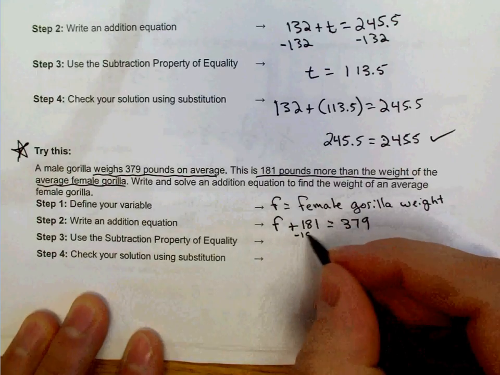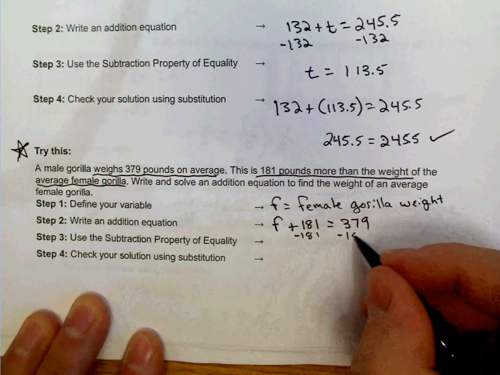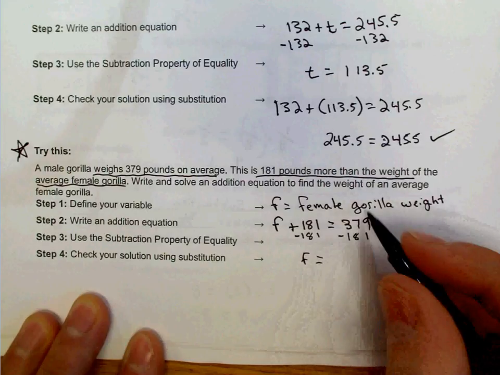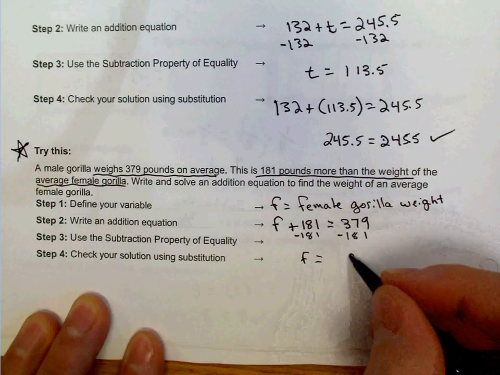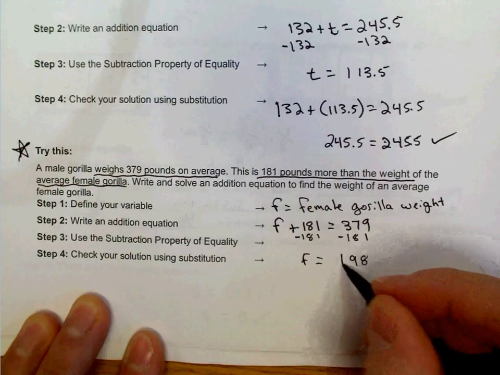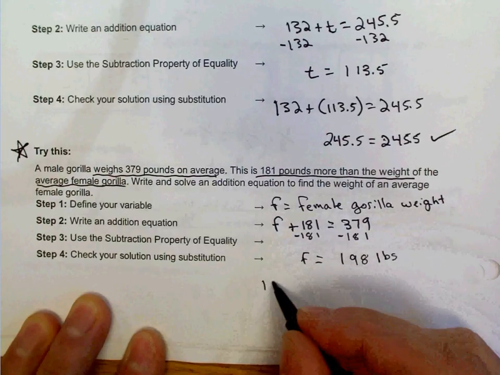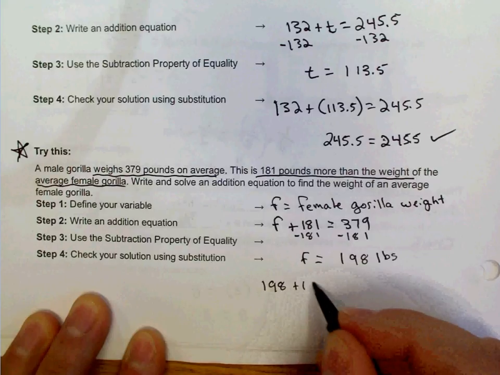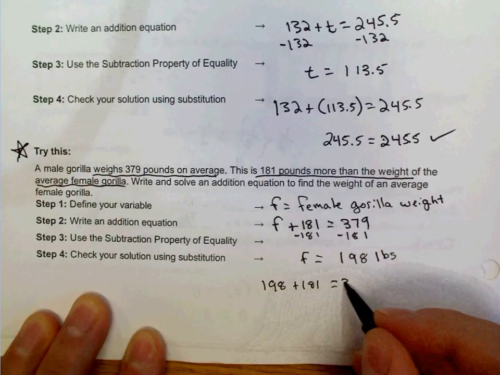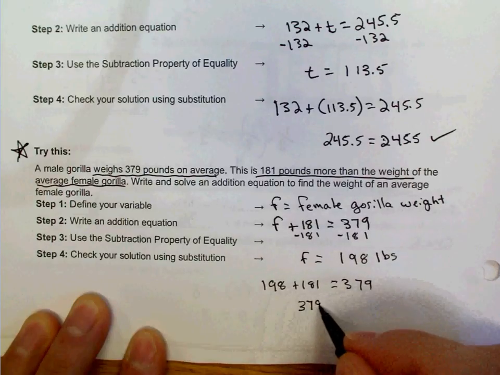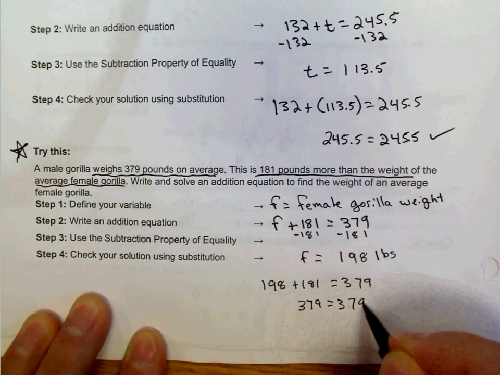I'm going to subtract 181 from each side. I'm going to get F equals 198 pounds. I then check. 198 plus 181 equals 379. Add these two together, and 379 equals 379.